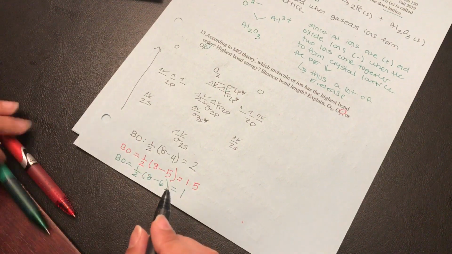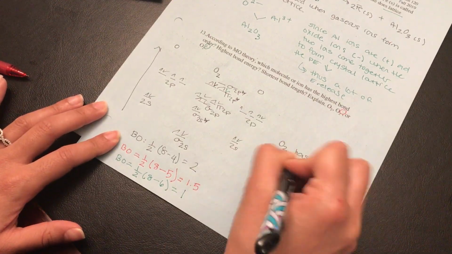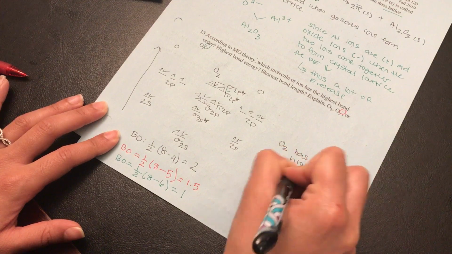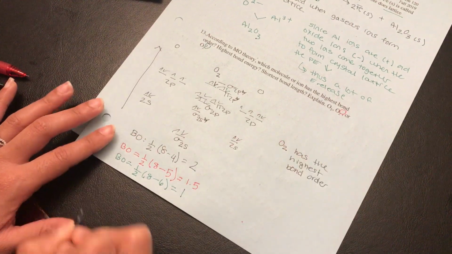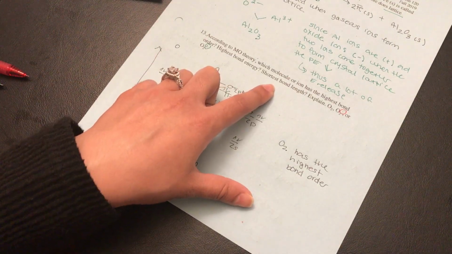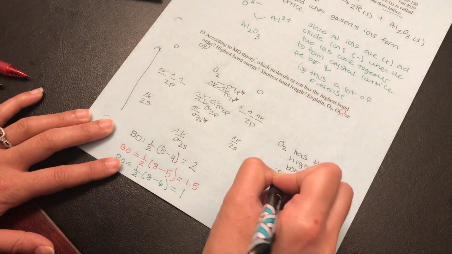Which molecular ion has the highest bond order? O2 has the highest bond order and bond energy. Which one has the shortest bond length? Well, when you have the highest bond order, it also has the shortest bond length.